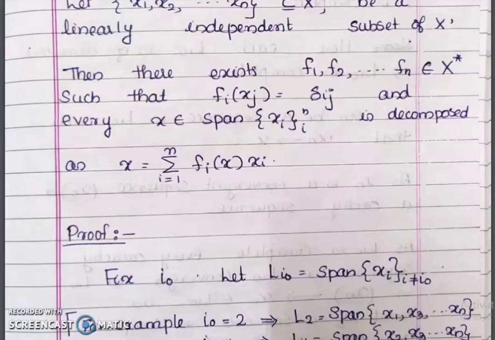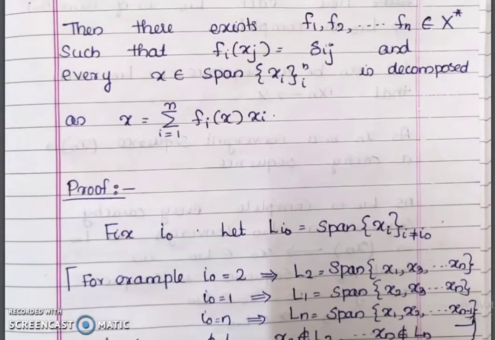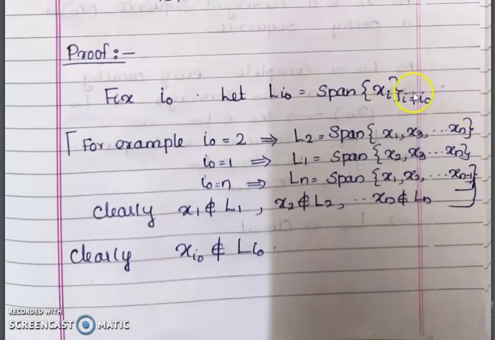Now here you first fix some i naught from 1 to n. And let L i naught be equal to the span of xi, i not equal to i naught. For example, if i naught equals 2, then L2 equals the span of x1, x3, etc. x2 is not here. L1 is equal to the span of all the other terms.